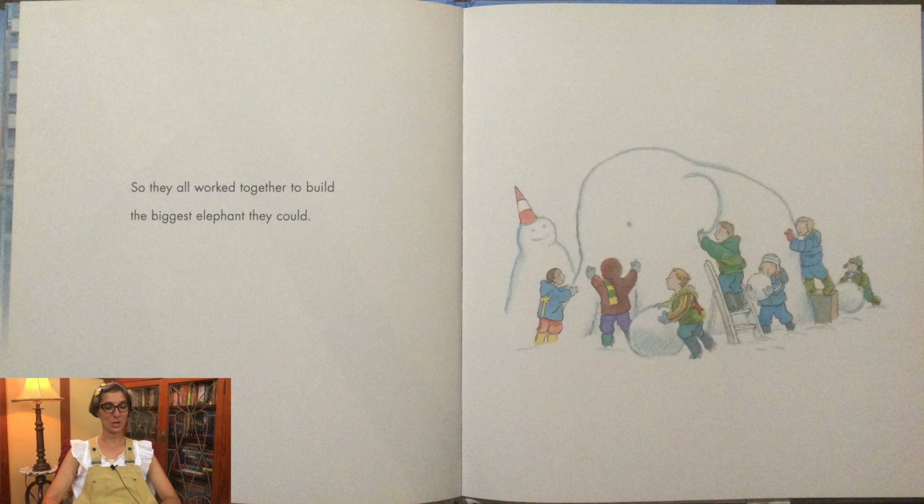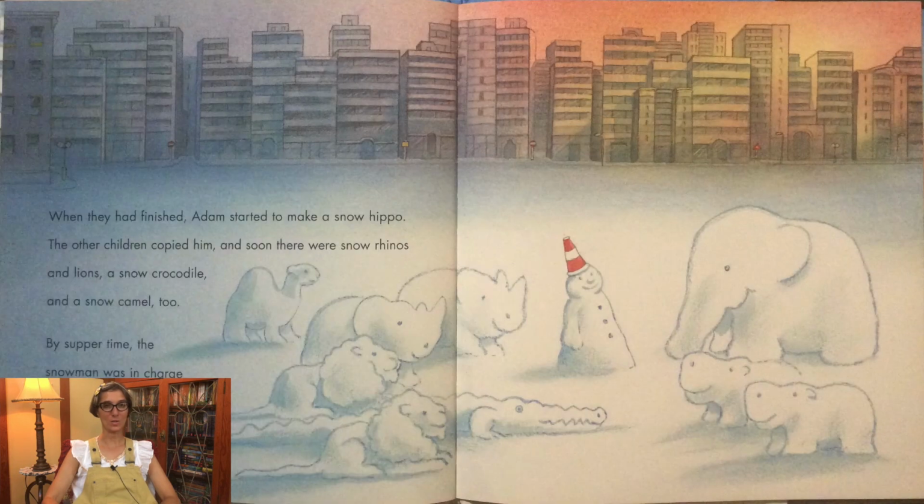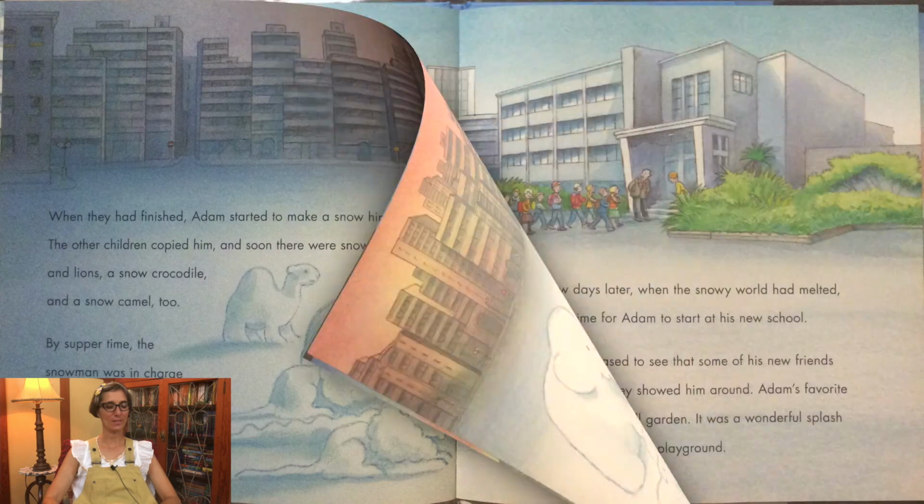In the morning, the dark gray world was gone. It was a white wonderland. Adam rushed downstairs and out into the snow. It was so cold. Some children were building a snowman. Adam touched the snow. It was light and wet and cold all at once. He started to build a snow elephant.